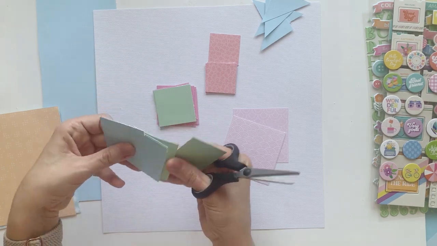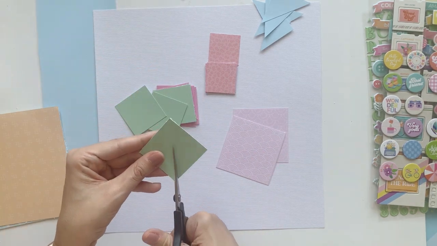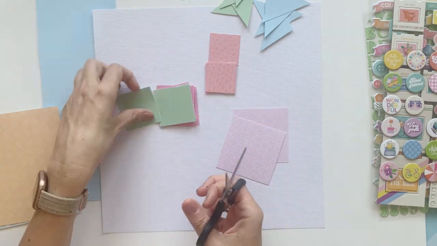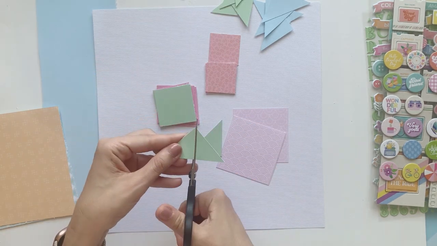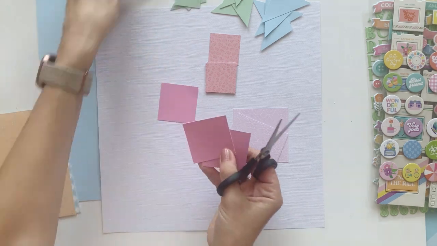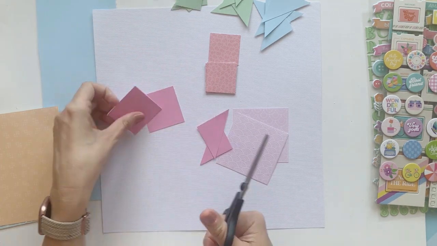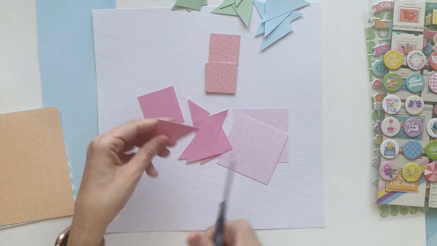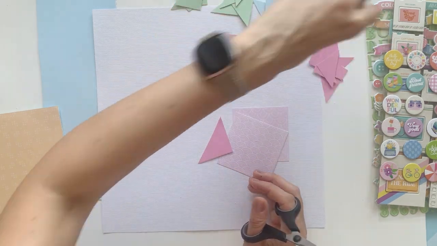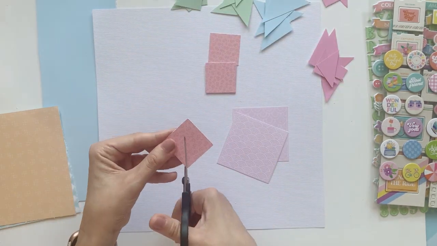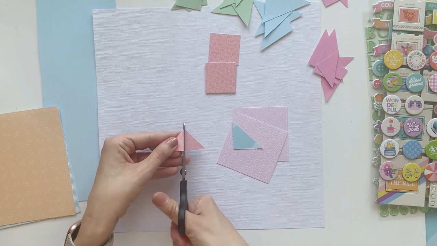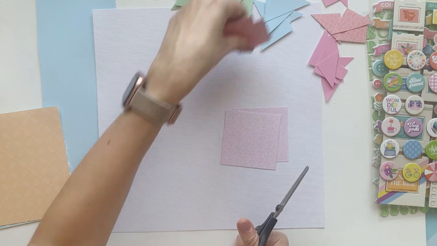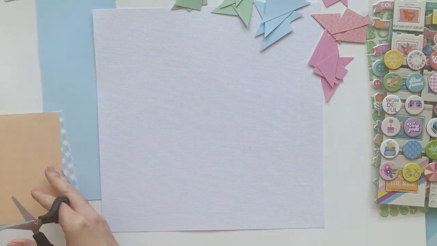I decided to cut squares 2 inches from cardstock, and then I also have squares in 1.5 inches from pattern papers, and then I also used the squares which I cut from one of those pattern papers included in the March kit. And you see that I now just cut them apart and have different squares in different sizes by just doing this.